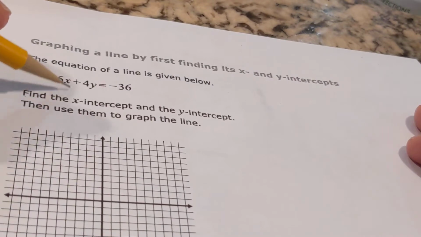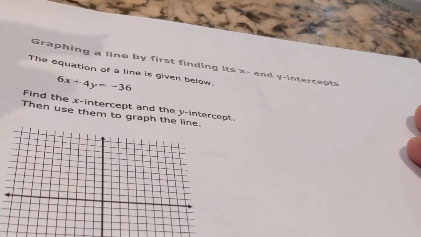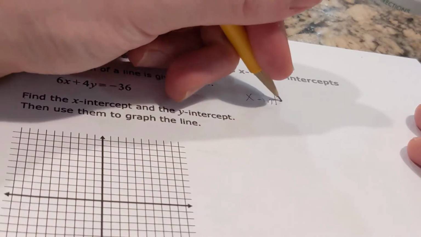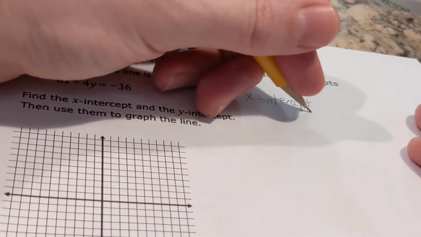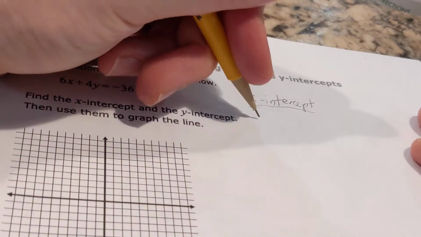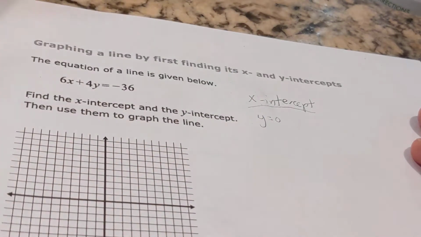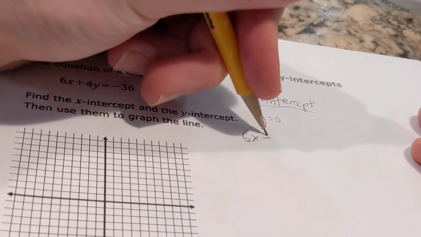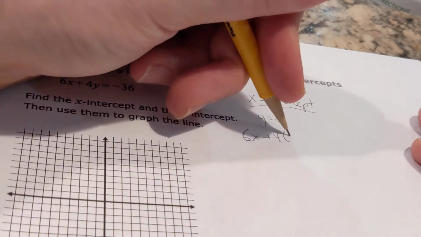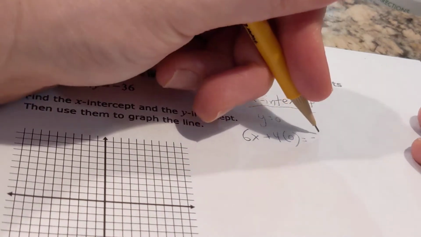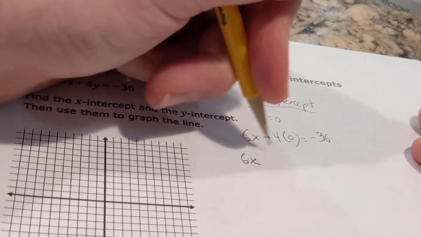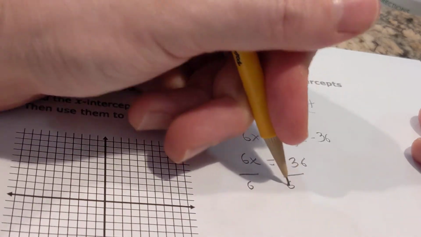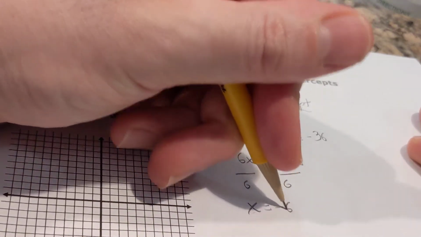6x plus 4y equals negative 36. All right, x-intercept. We know the y is equal to 0 here. So we're going to substitute in 0 for y. I'm going to go 6x plus 4 times 0 equals negative 36. The 4 times 0 just makes 0. So the x-intercept is going to be negative 6.